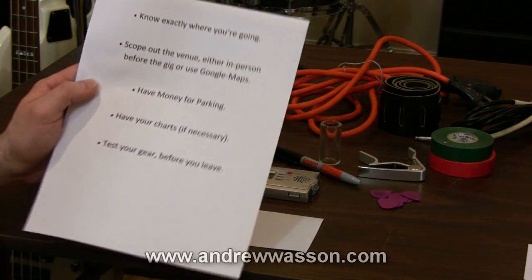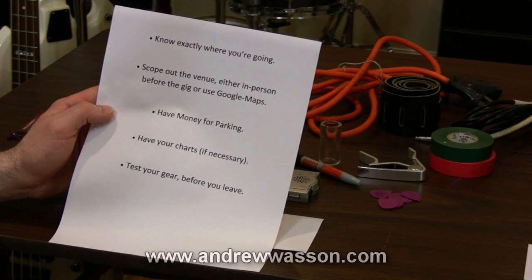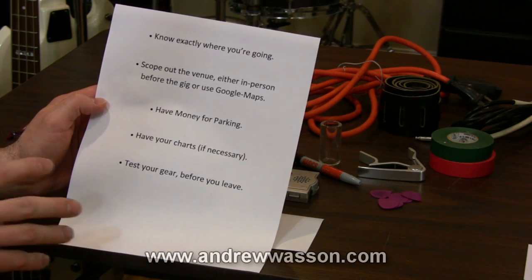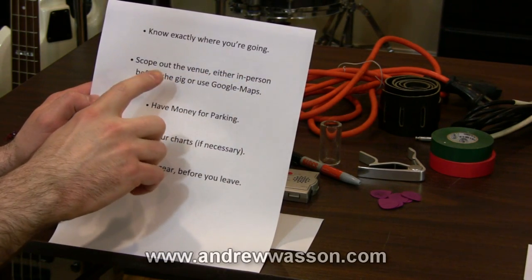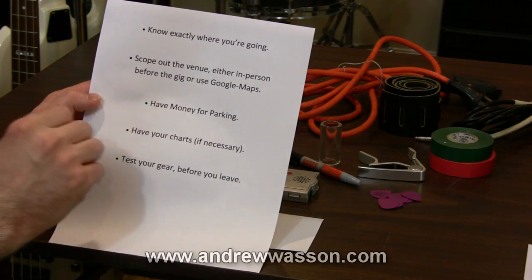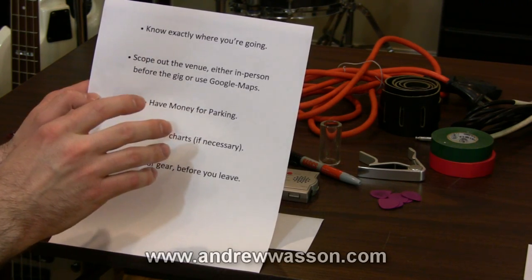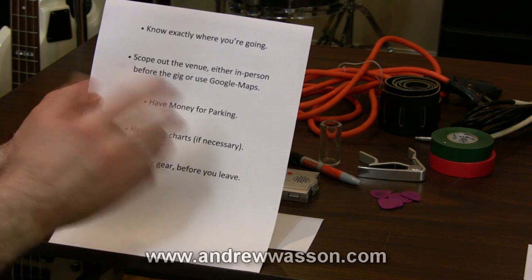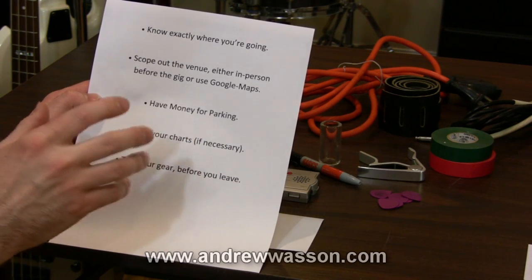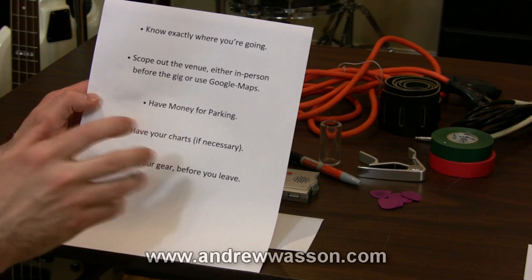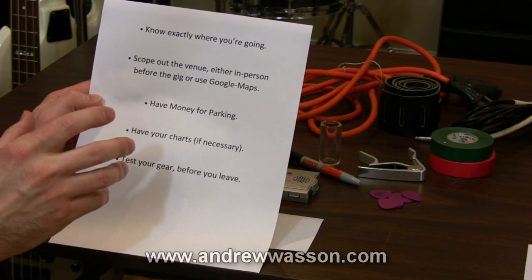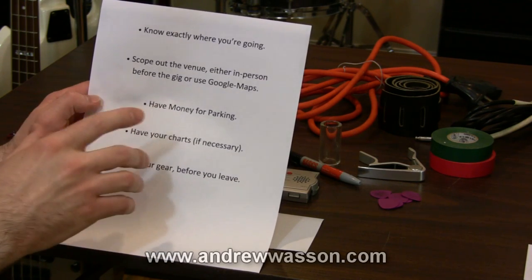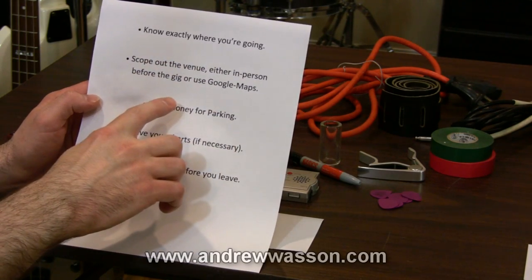Just before we get going with some of the items that I think are really crucial that you have with you to your gigs, I would like to go through this short list that I created beforehand. Now, the first thing at the top of the list that I wrote here is know exactly where you're going. This is really important because it saves you time, and it also helps you a lot when you're transporting your gear, especially if the place where you'll be performing is quite far away from where you're able to park your vehicle. You may have to take a small collapsible dolly with you to load your gear on and transport it.